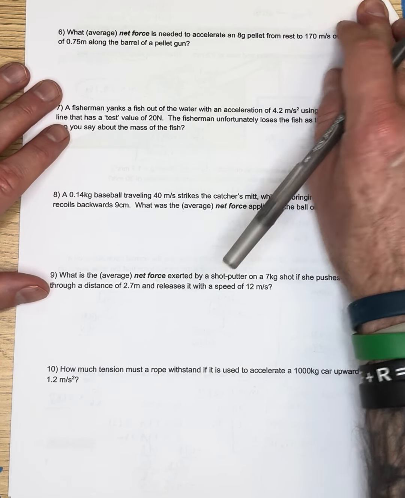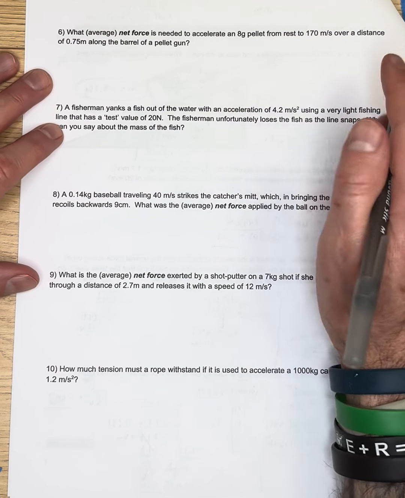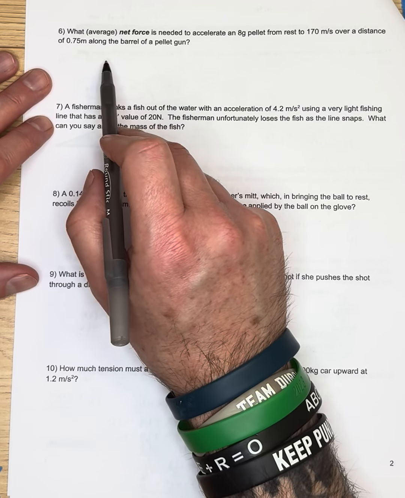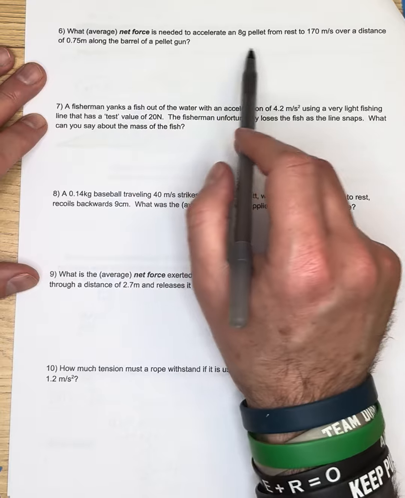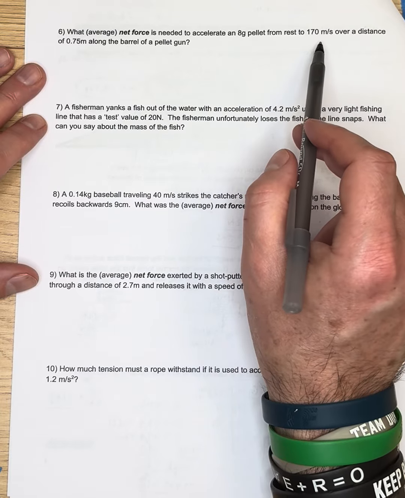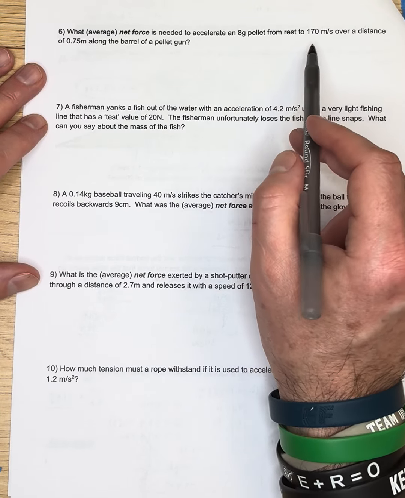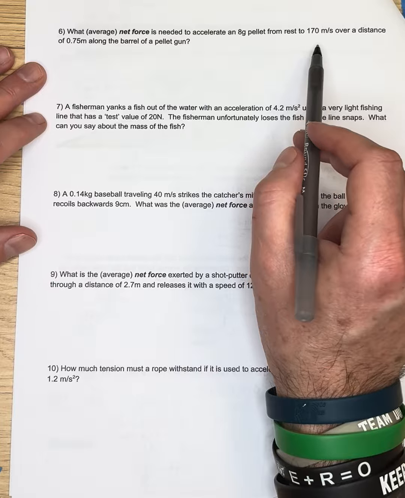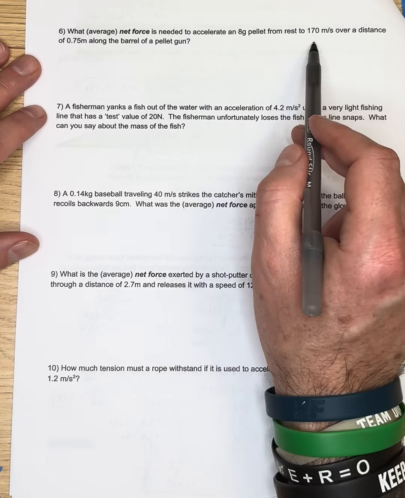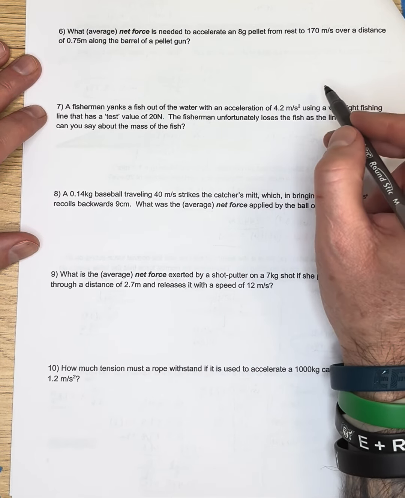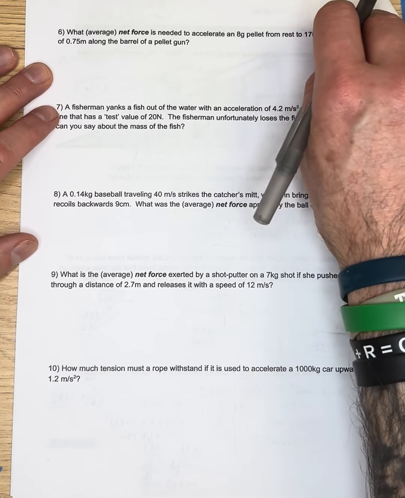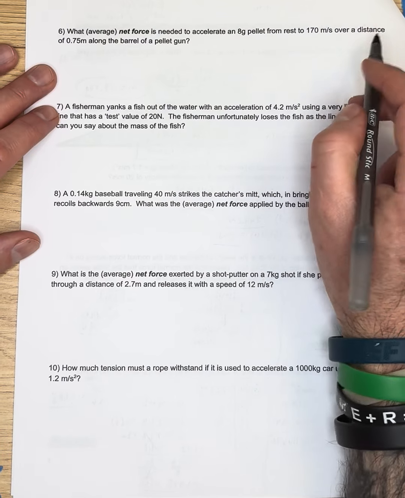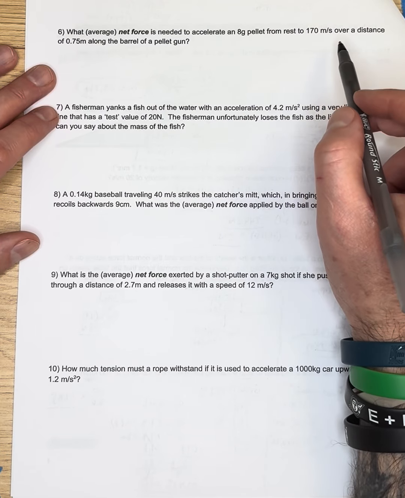What average net force is needed to accelerate an 8-gram pellet from rest to 170 meters per second over a distance of 0.75 meters along the barrel of a pellet gun? Notice in this problem, you'll see a lot of reference to types of quantities that we worked with in kinematic motion, with our kinematic equations. That's usually an indirect sign to you that you're going to have to do something similar to what we just did in the last problem.